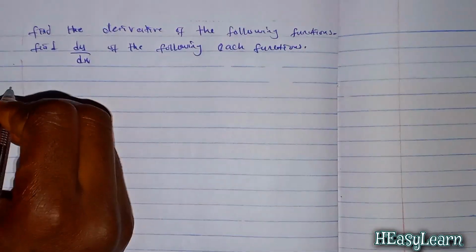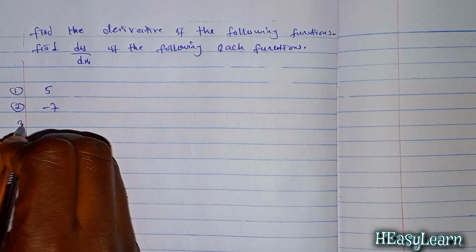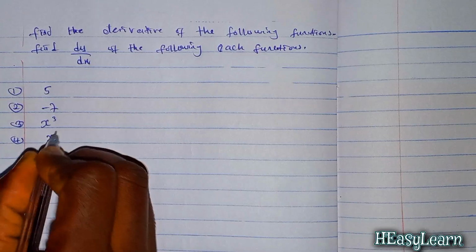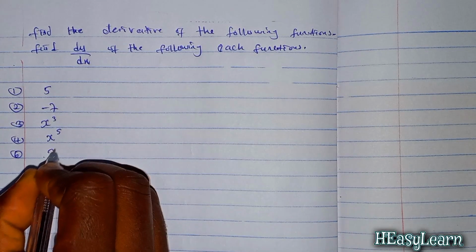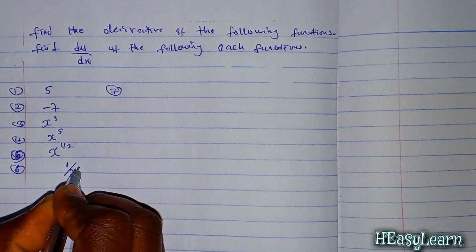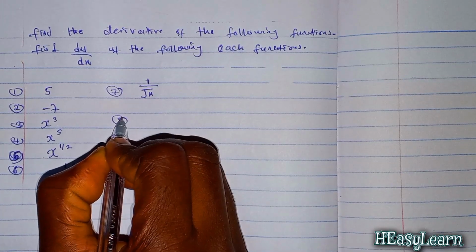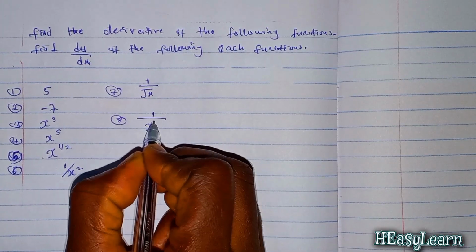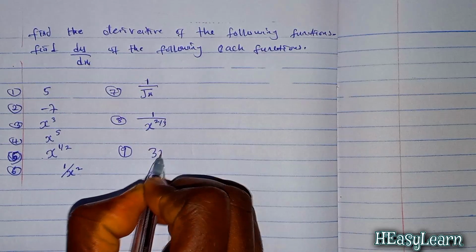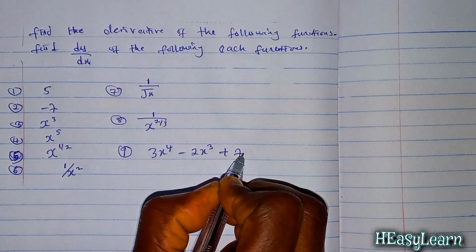x, x to the power of 3, x to the power of 5, x to the power of 1 over 2, 1 over x squared, 1 over square root of x, 1 over x to the power of 2 over 3, 3x to the power of 4 minus 2x to the power of 3 plus 7.